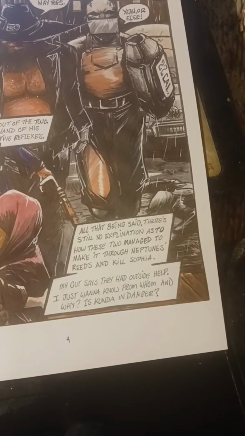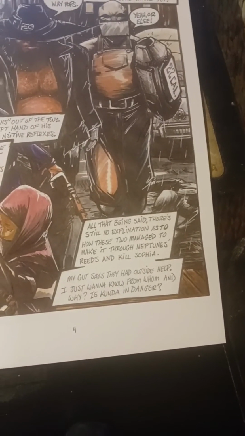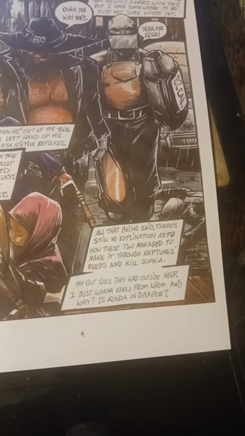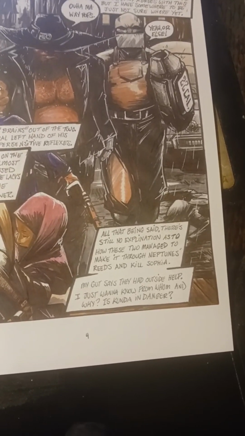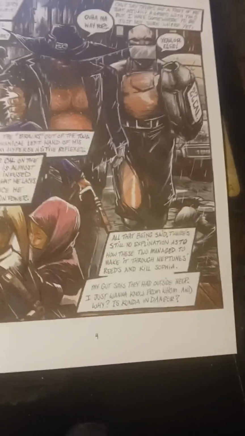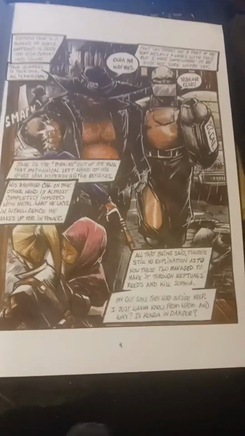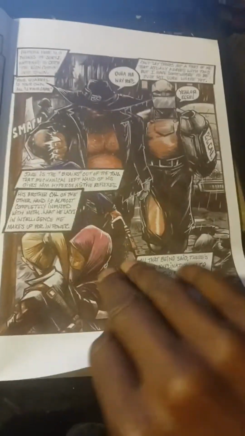That being said, I still don't know how they managed to make it through Neptune's reeds and kill Sophia. My gut says they had outside help. I just want to know from whom and why. Is Kunda in danger?